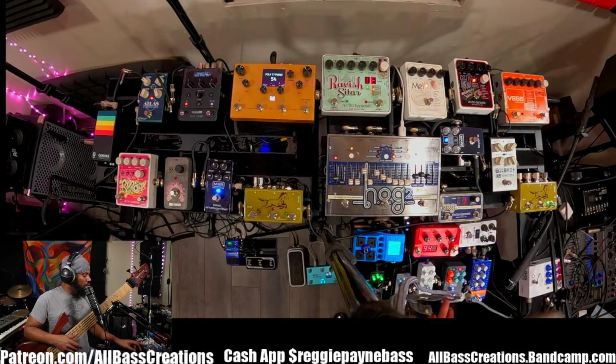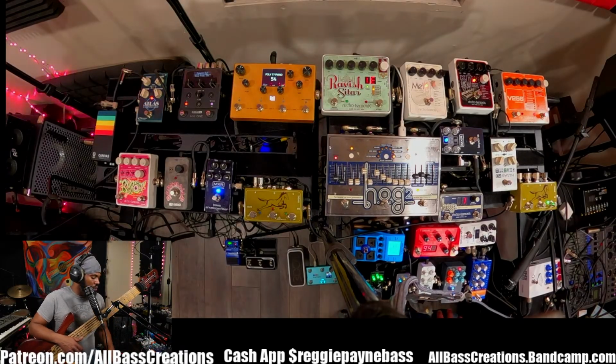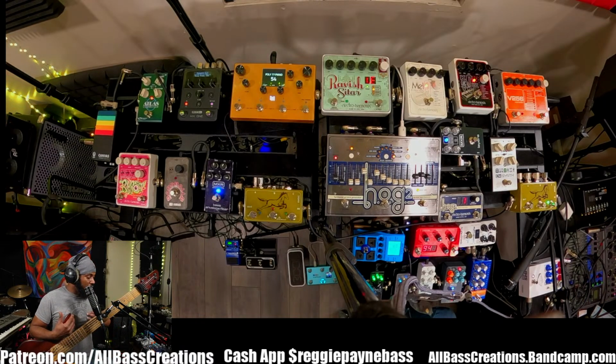It's the same thing with this pedal. I don't want you guys to get it and play those presets and think it's not going to sound as good. To me, the presets don't sound great like that, but the rest of the pedal is amazing.